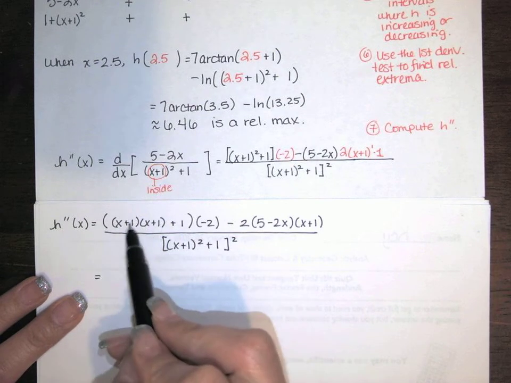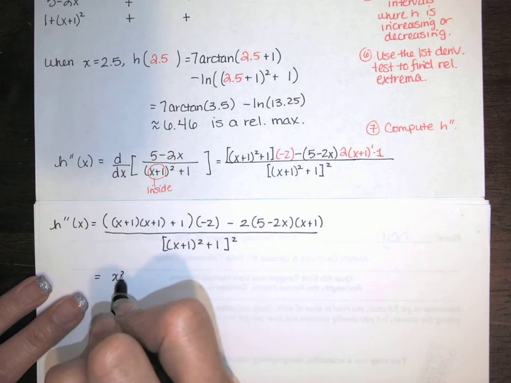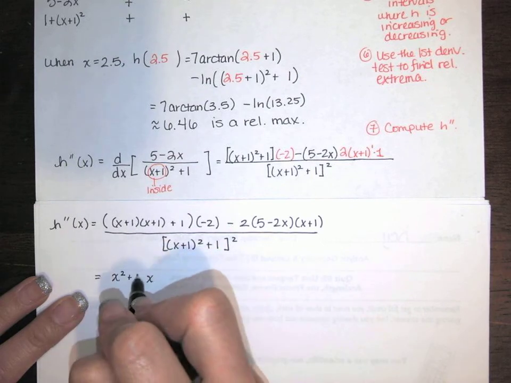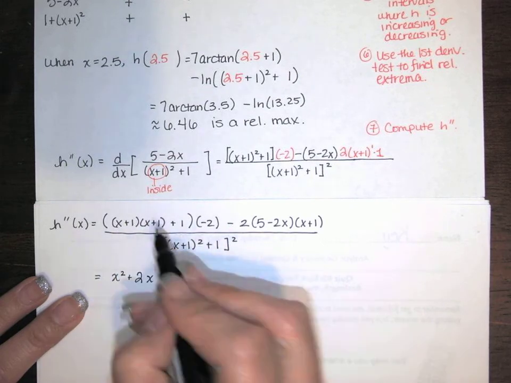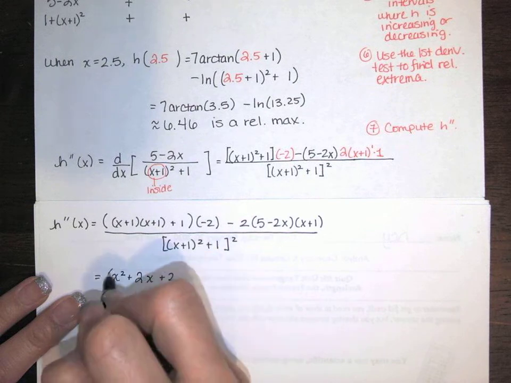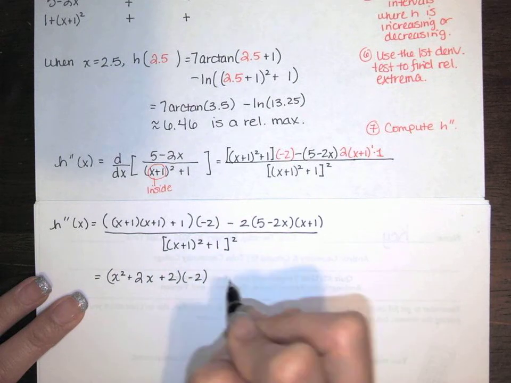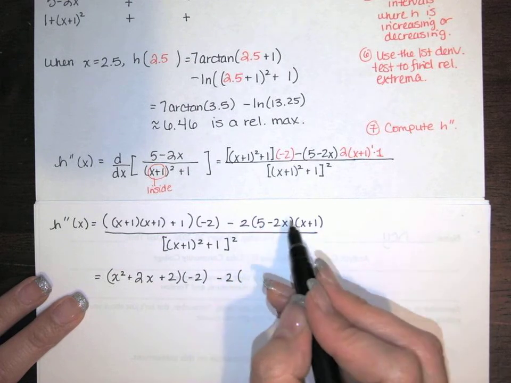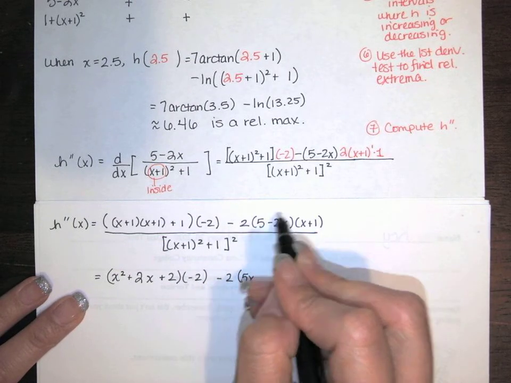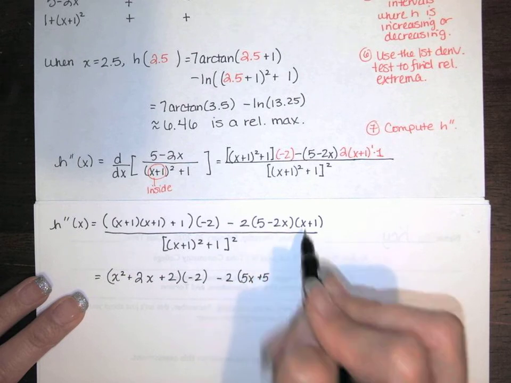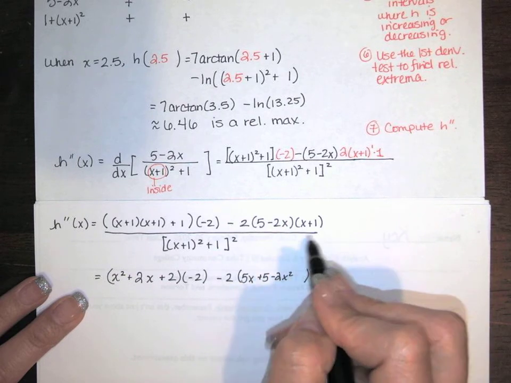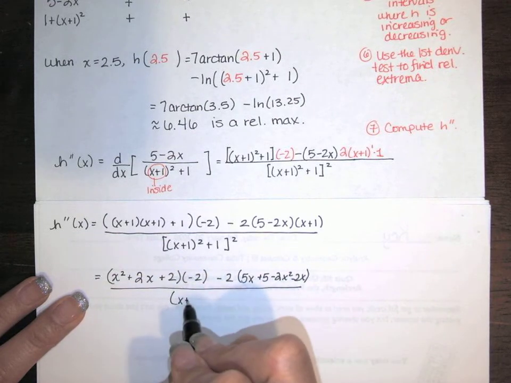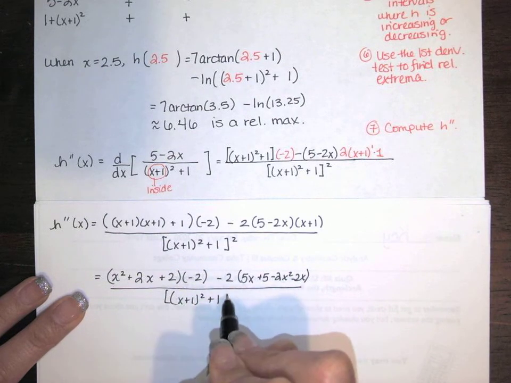When we FOIL, first times first is x squared, outer times outer is x, inner times inner is another x, so I've got 2x, last times last is 1, 1 plus 1 is 2. And I multiply all of that by negative 2. Over here I've got a negative 2. And I multiply these together. First times first is 5x, outer times outer is 5, inner times inner is negative 2x squared, last times last is negative 2x. We're dividing all of that by x plus 1 squared plus 1 quantity squared.